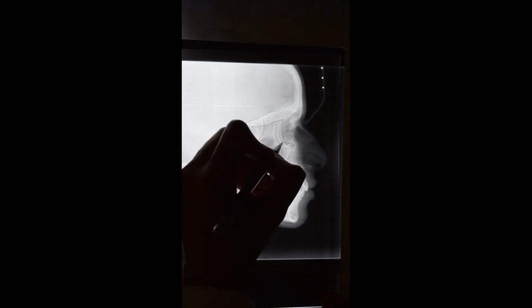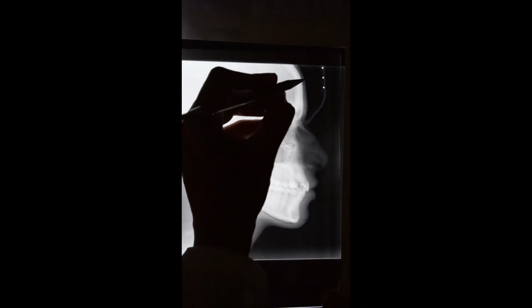So one of these is going to be representing the right side, the other one is going to be representing the left side, and in order to draw the mean, I will make a dotted line over here. So this is basically the structure that I will continue to use for my cephalometric tracing from now onwards.